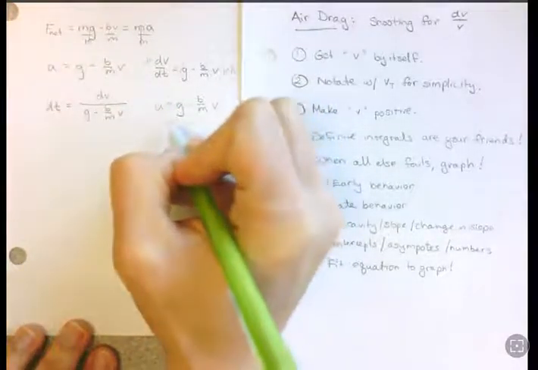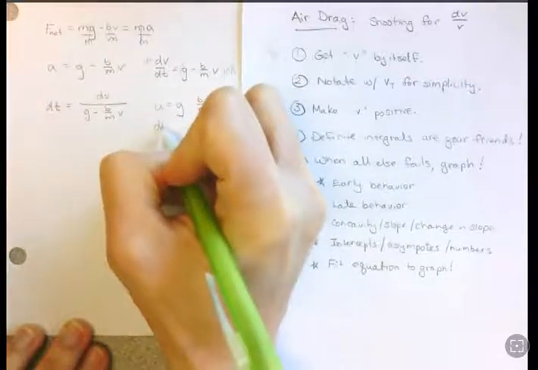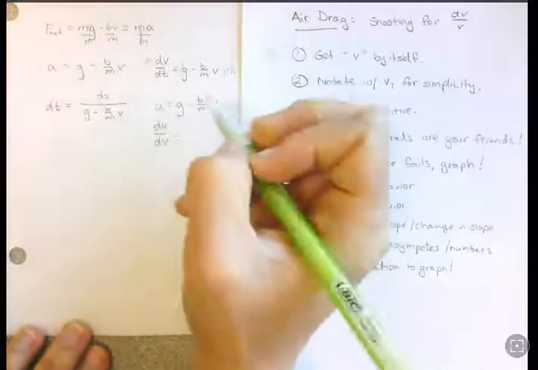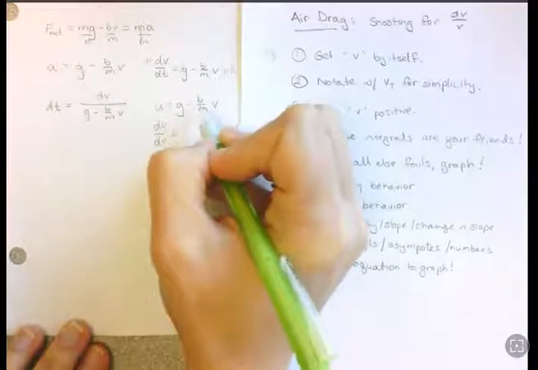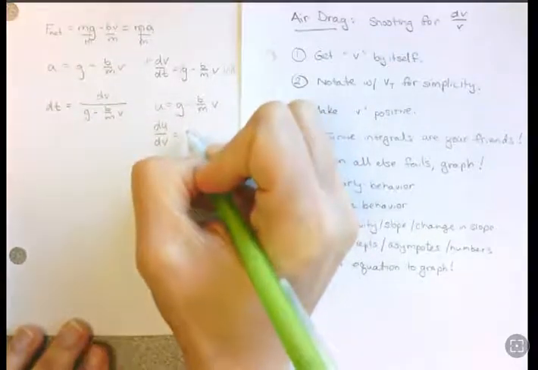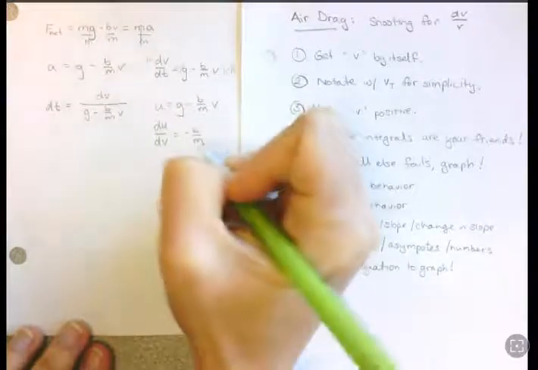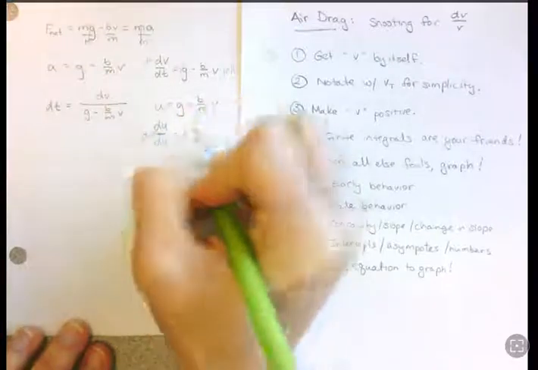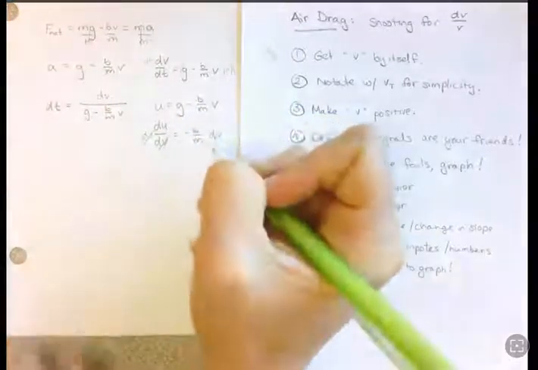Now, if that's u, what is du? Well, I don't know what du is, but I can figure out du/dv, take the derivative of this puppster. This goes away. That's a constant. Very nice. Negative b over m v. Take the derivative of that with respect to v. You've got negative b over m. That means du is negative b over m dv.